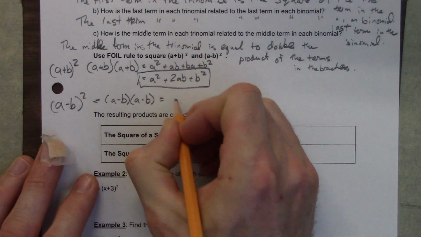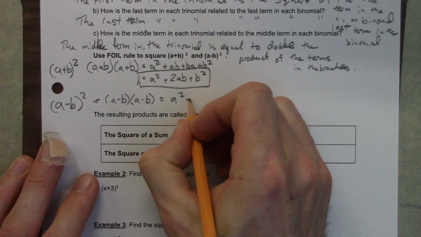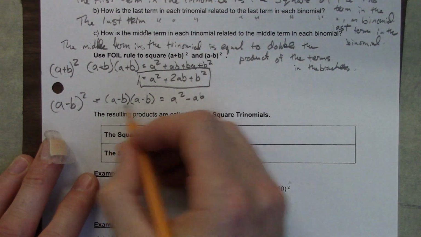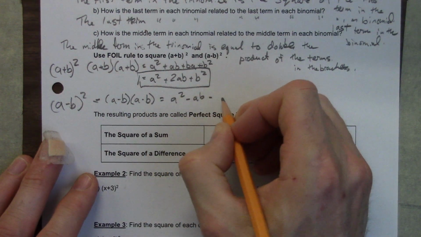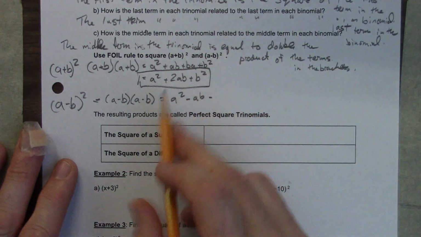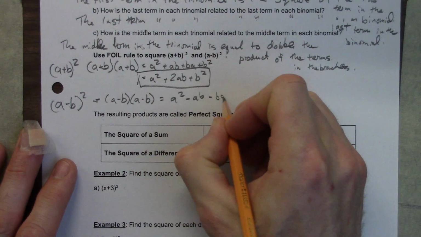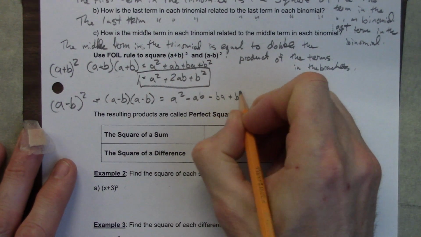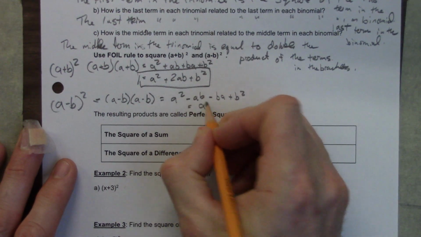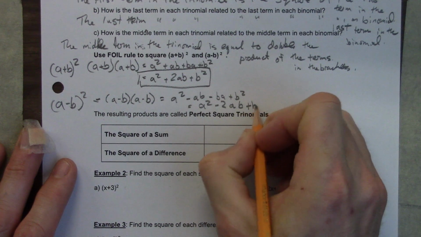Okay, so now we get a squared. Now watch this. We get minus AB, and then we get minus AB minus BA plus b squared. So we get a squared minus 2AB plus b squared.